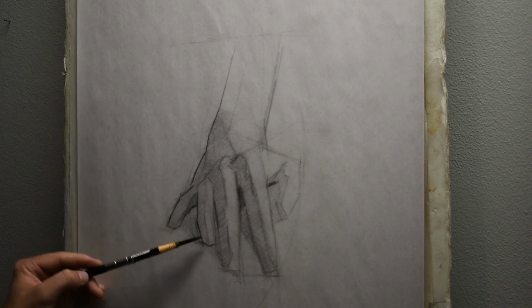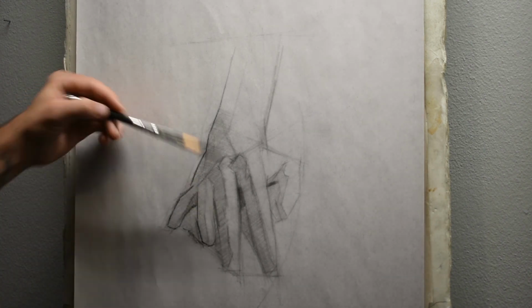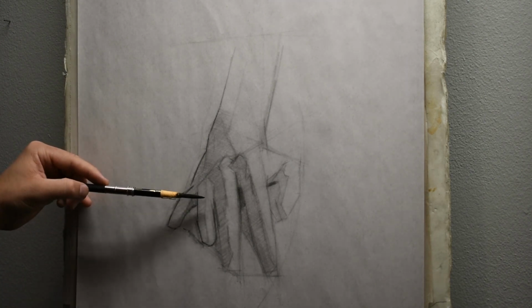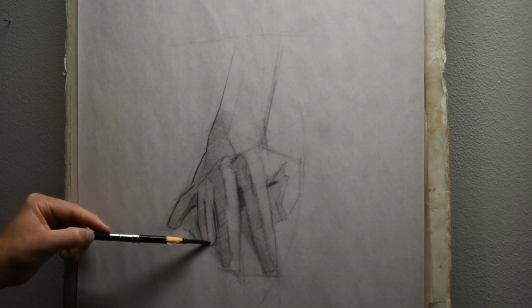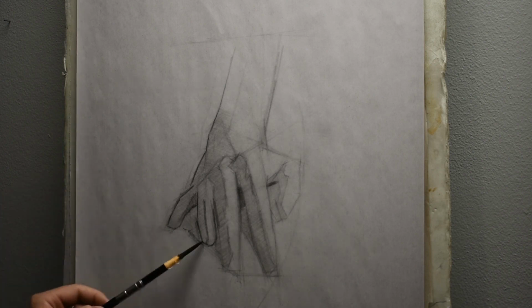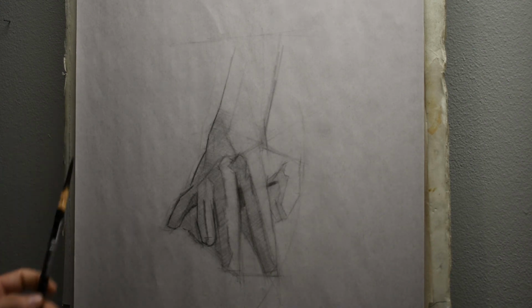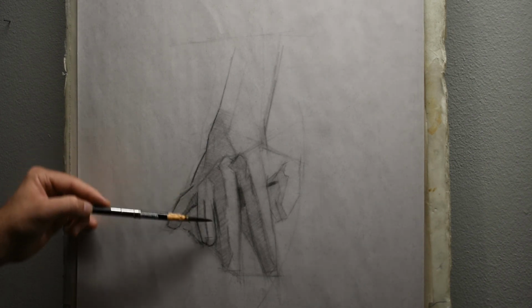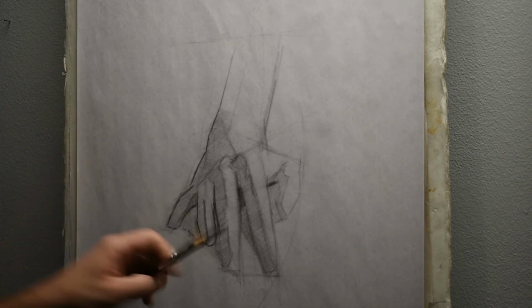Again, I'm not even going to be putting in fingernails. I don't think that that is something that we need to focus on for these. I'm going to try to slim down this finger.